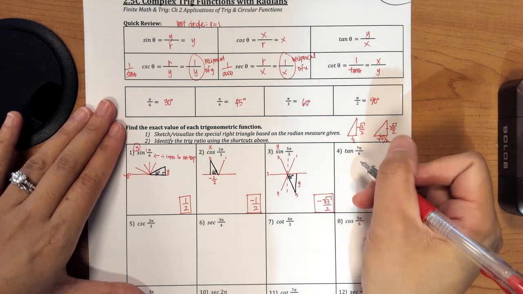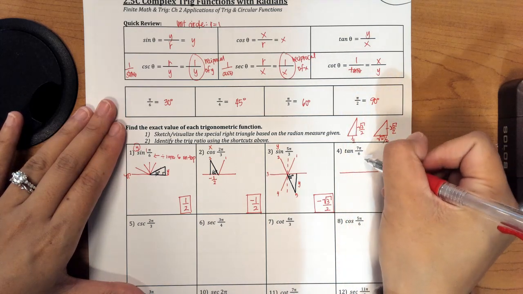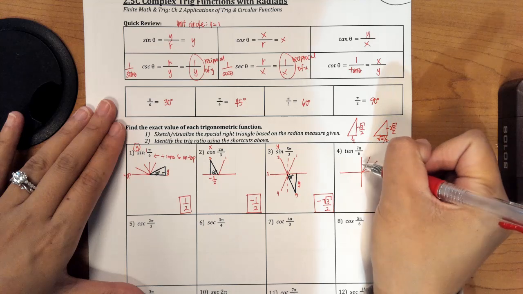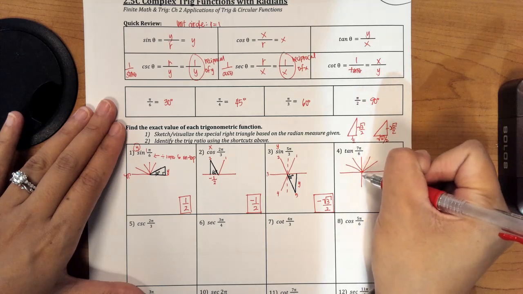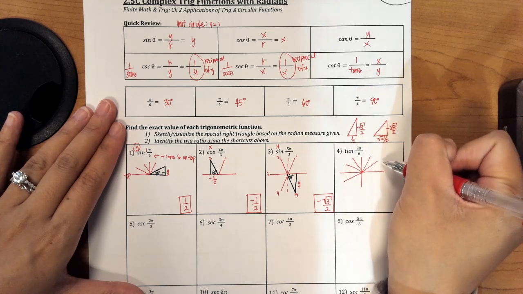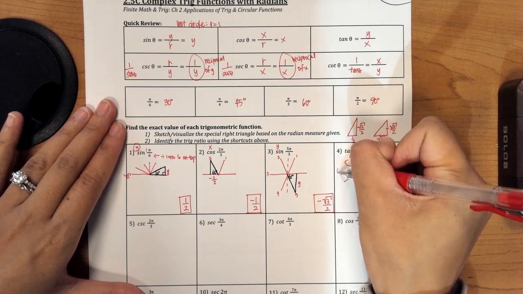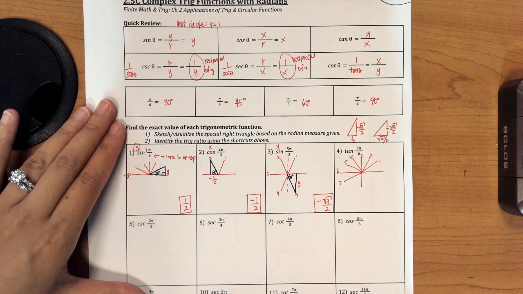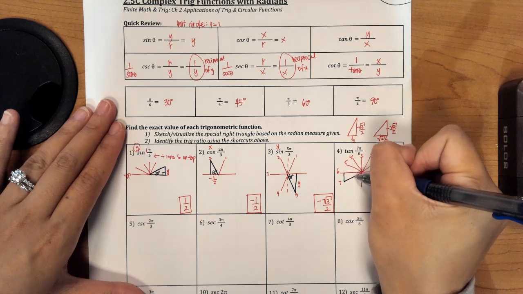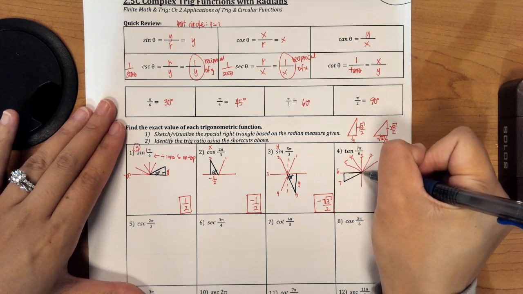Okay, let's do another one. This one's divided into 6 pieces. 1, 2, 3, 4, 5, 6, and 7. Just to help you visualize where I'm counting here. That means this is the triangle I want.